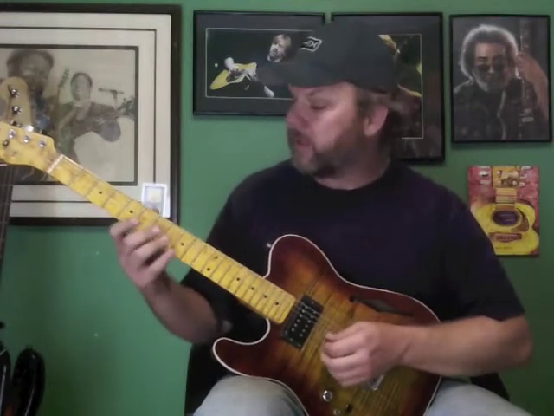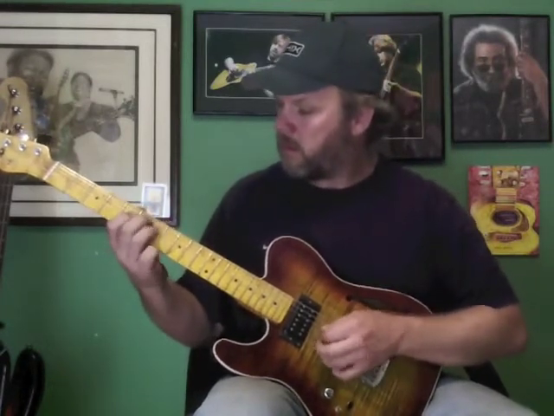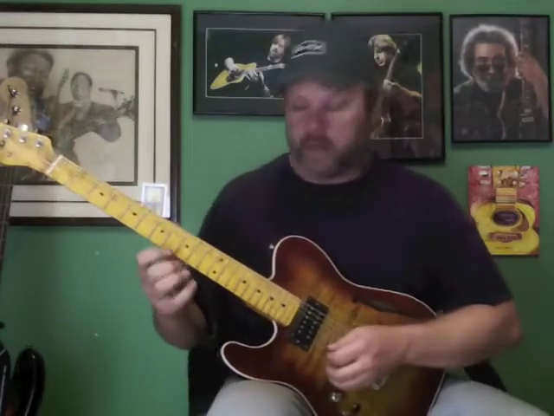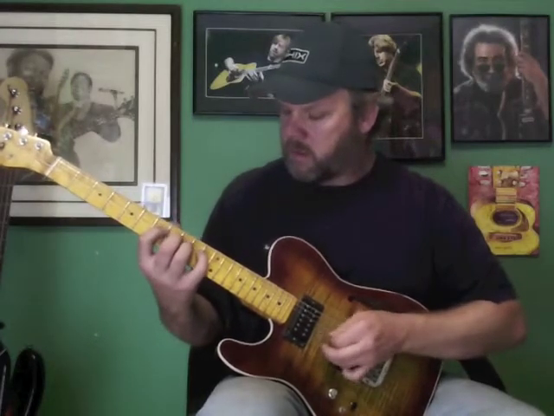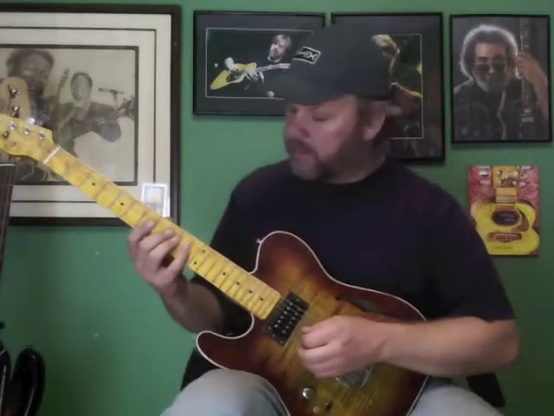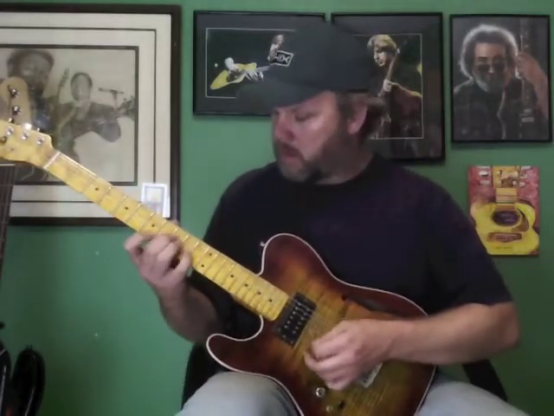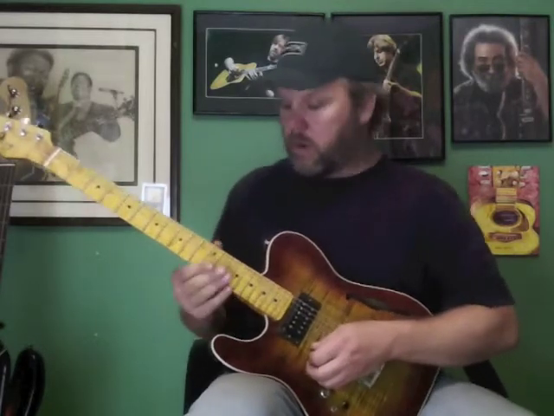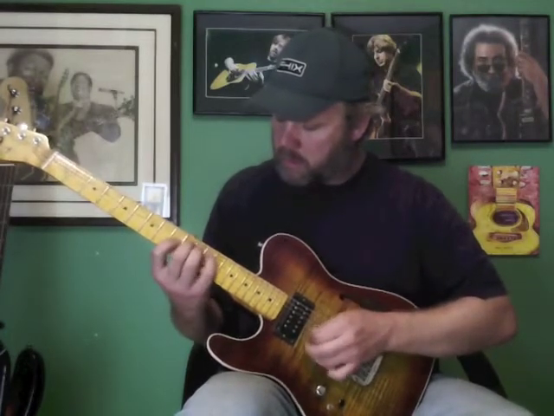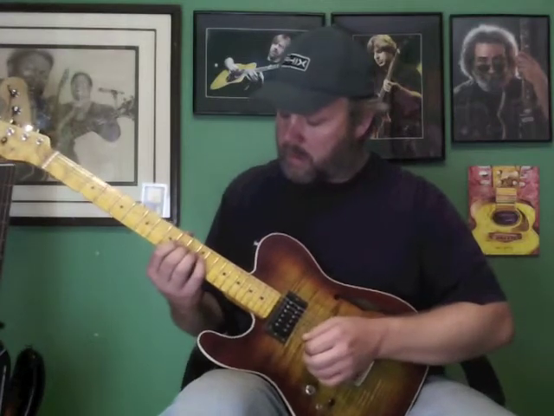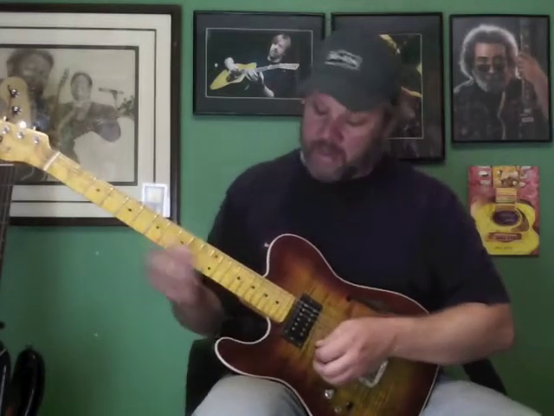Those would be A Aeolian, the B Locrian mode, the C Ionian mode, or the D Dorian mode, or the E Phrygian mode, or the F Lydian mode.